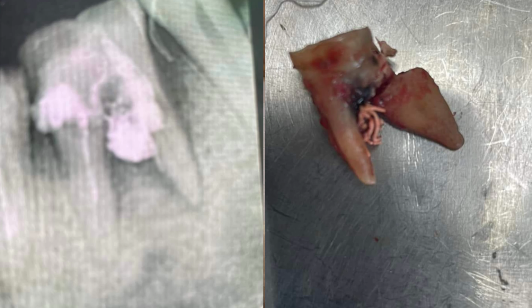So another few complications that we would like to share. I will be putting up the X-rays. In these, you will see that the anatomy is somewhere and the filling has been done somewhere else. So I would not say this is a complication.